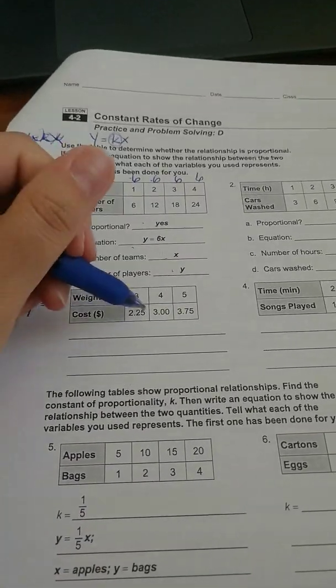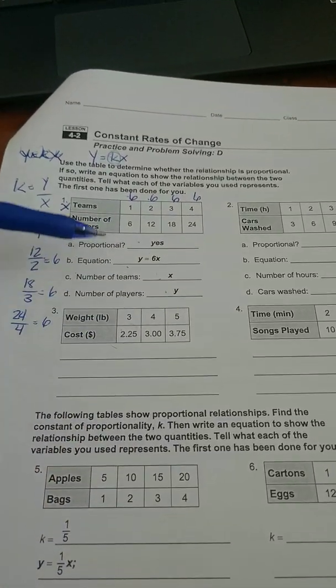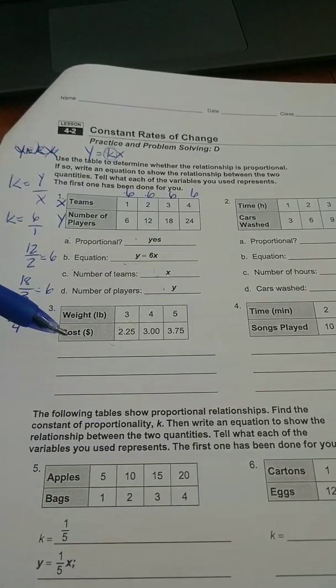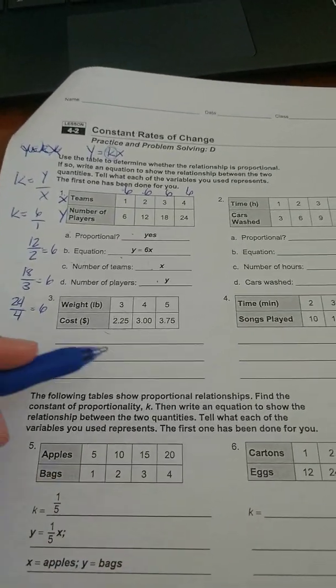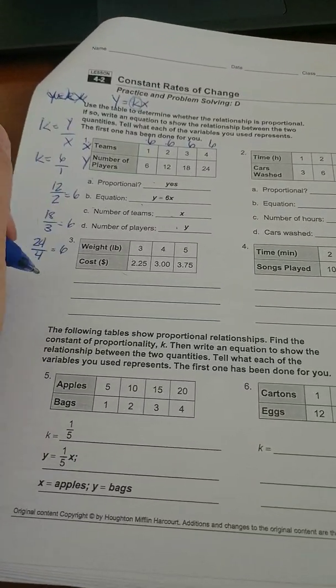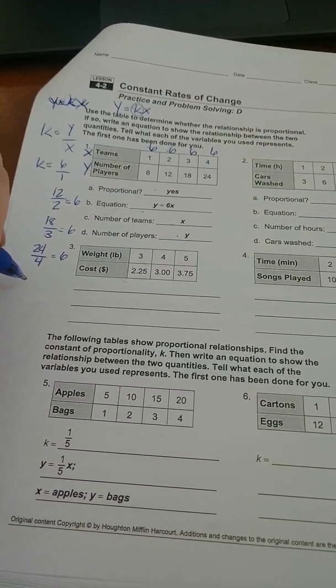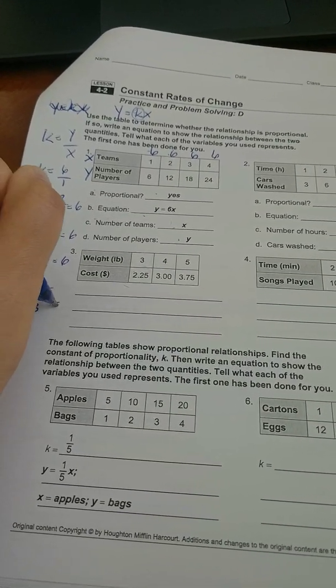Okay, for number 3, please do not let the decimals confuse you. Okay, you're still doing the same steps. You're going to take your y divided by your x and see if you still get the same decimals. Okay, so if we set it up, it would be 2 and 25 hundredths divided by 3.